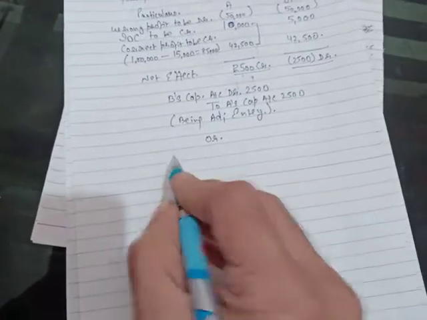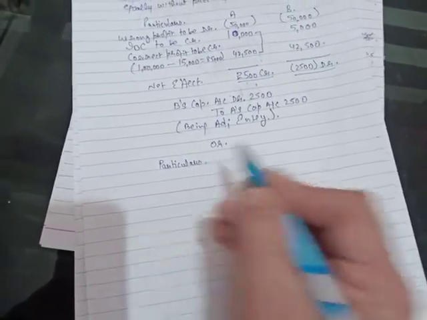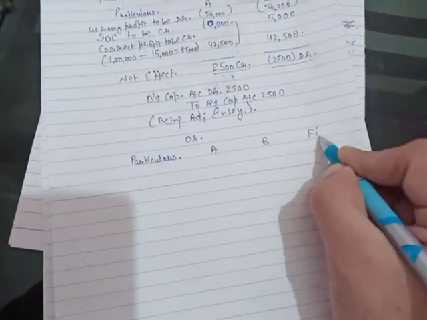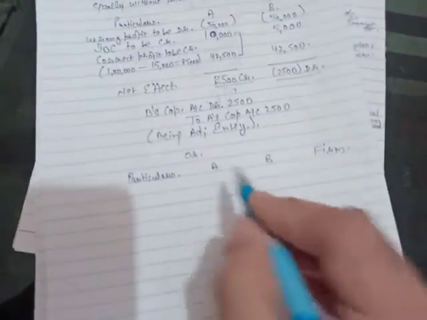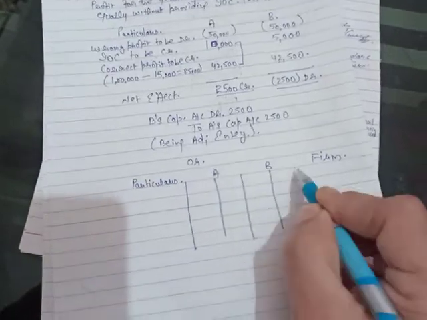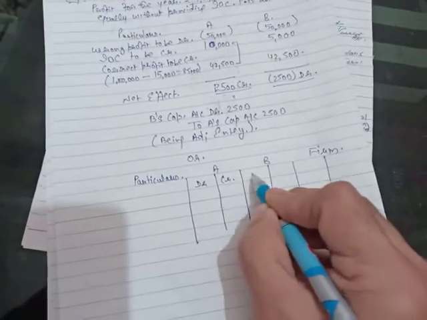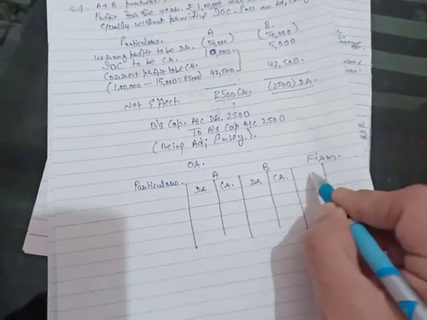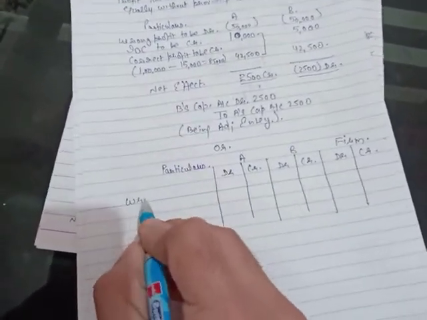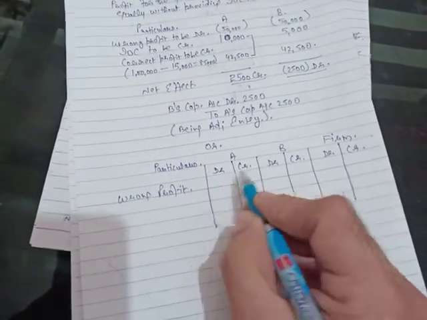The columns will be particulars, A, B, firm, with debit and credit for each. First of all, the wrong profit will be debited to partners' capital account.